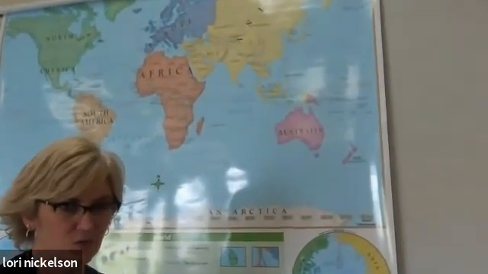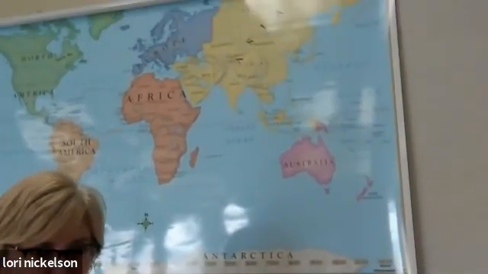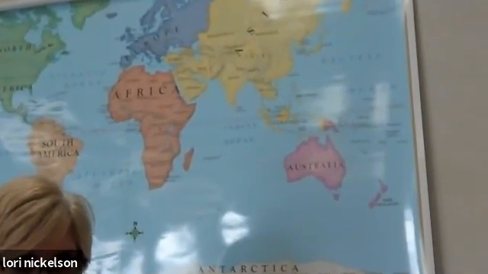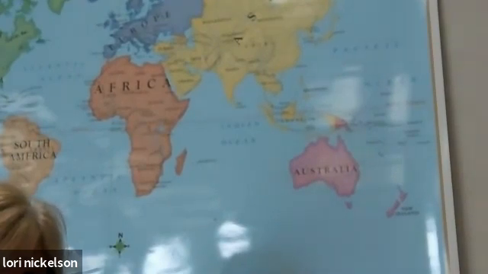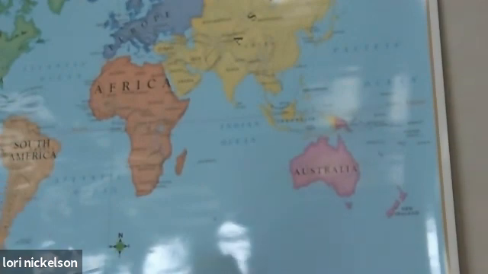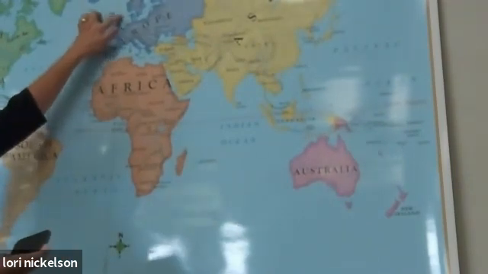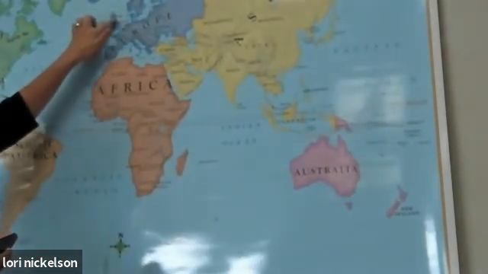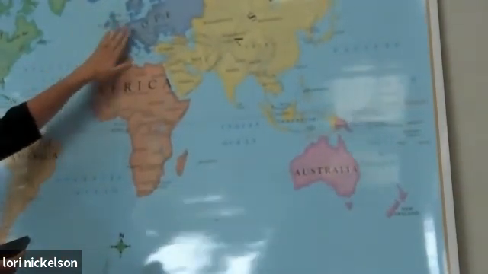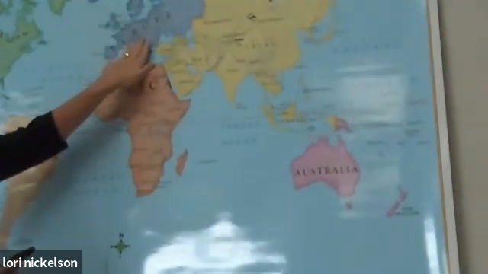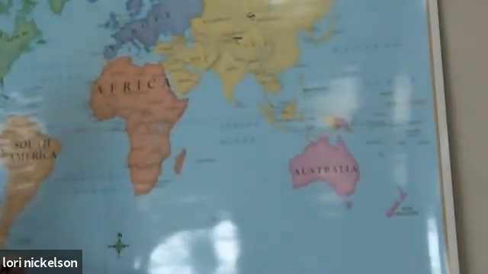But I am going to try to show you where the United Kingdom is on this map, and I'm going to get as close as I can with it. Okay, so the United Kingdom is right here in this portion of Europe, on the continent of Europe. It's one of our 7 continents, okay?